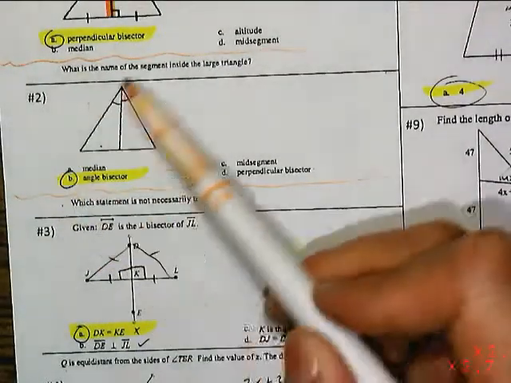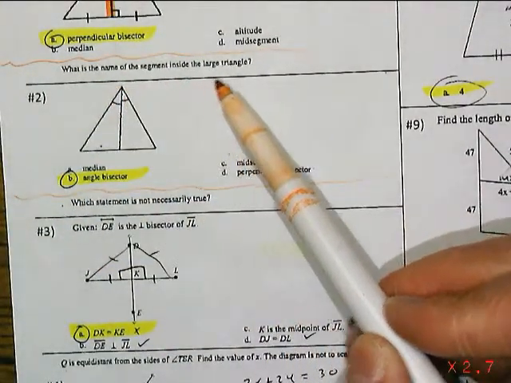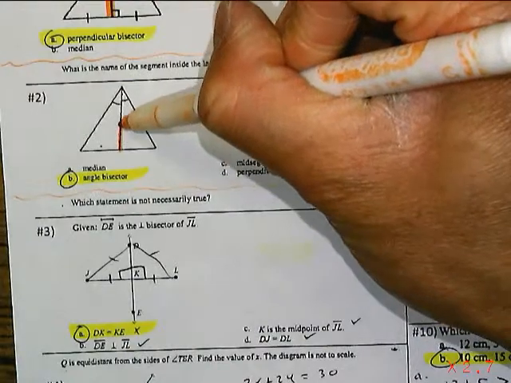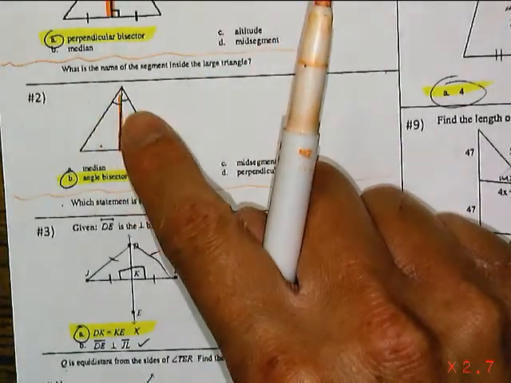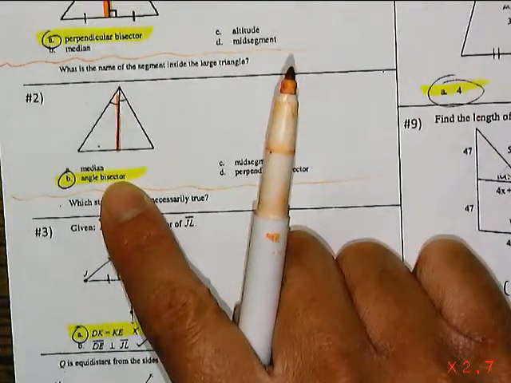Number 2, what is the name of the segment inside the large triangle? So here's the segment again, and notice the only marks you have are congruent angles. Well, what makes congruent angles? That would be an angle bisector. That segment is an angle bisector.